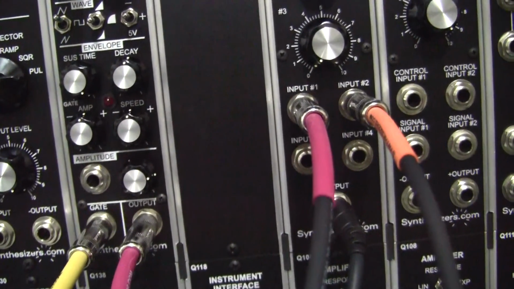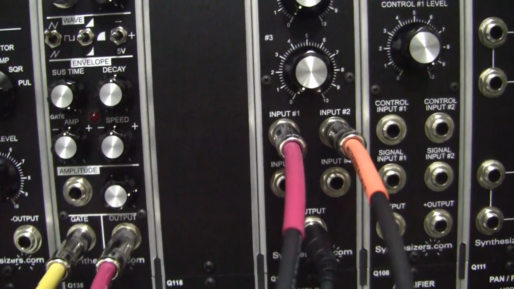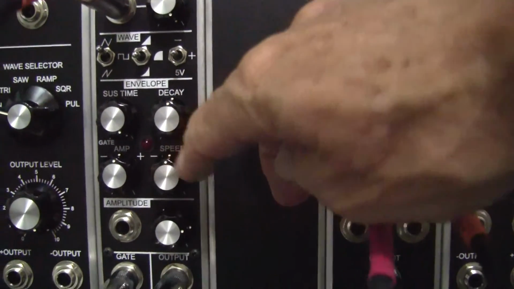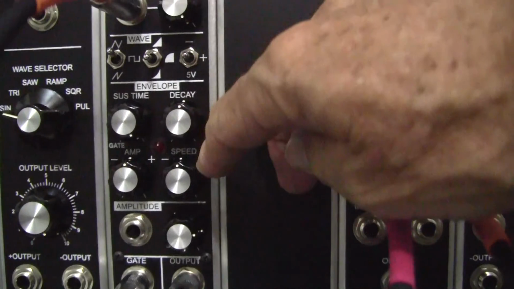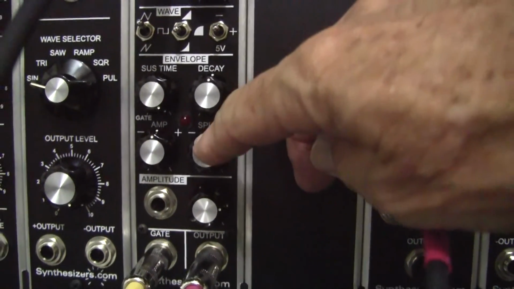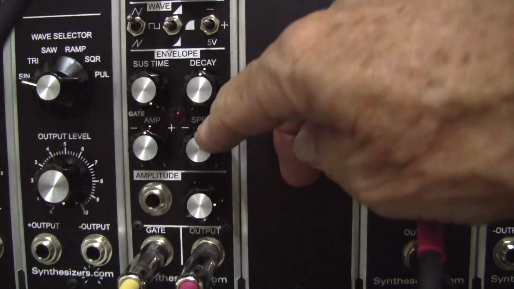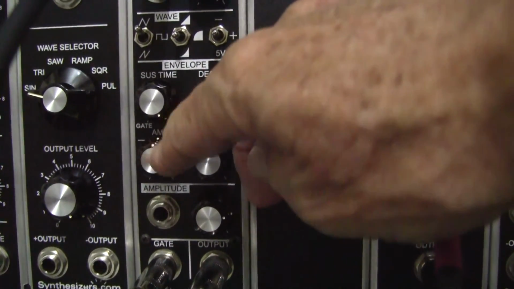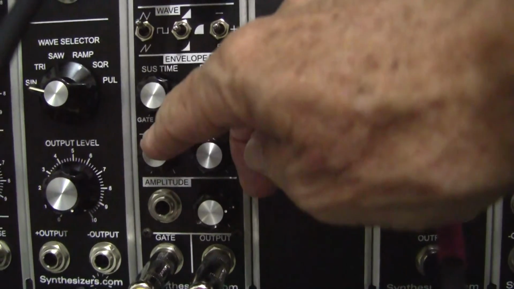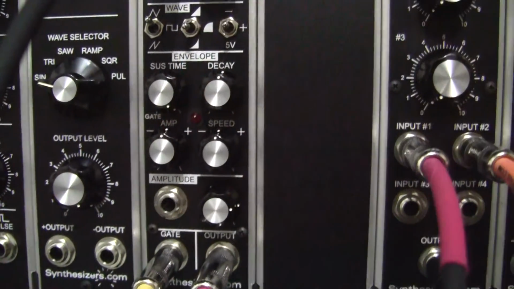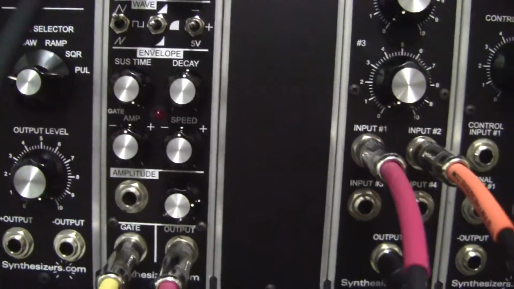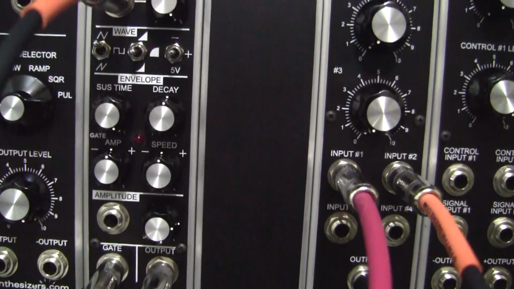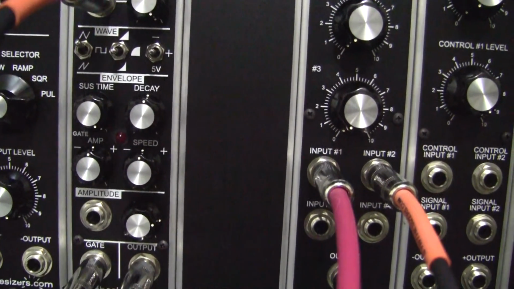Okay? So we're going to put the speed. Now the speed plus and minus is correct. When you set the speed to plus, it's faster, and when you set the speed to minus, it's slower. And when you set the amplitude to plus, it's higher, and when you set the amplitude to minus, it's lower. But what actually happens is that that's the final speed and final amplitude that you get.